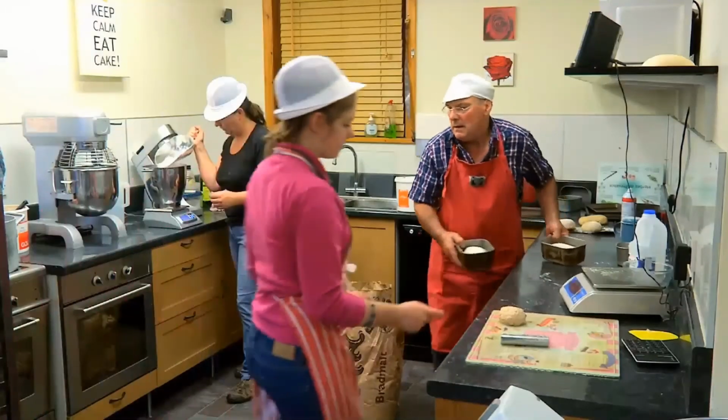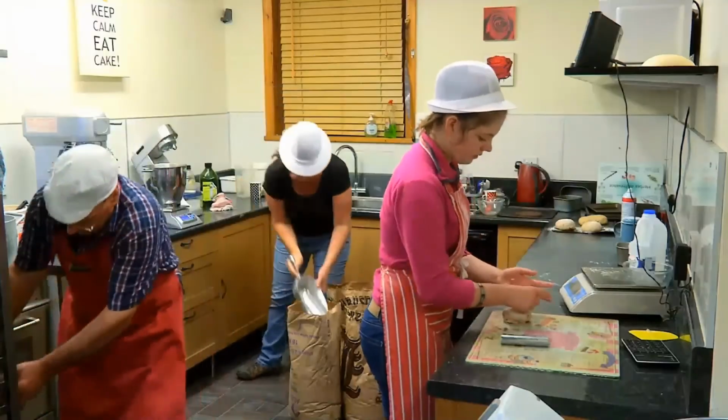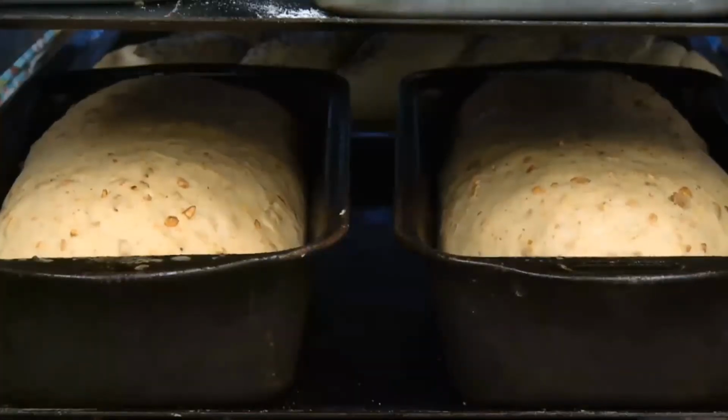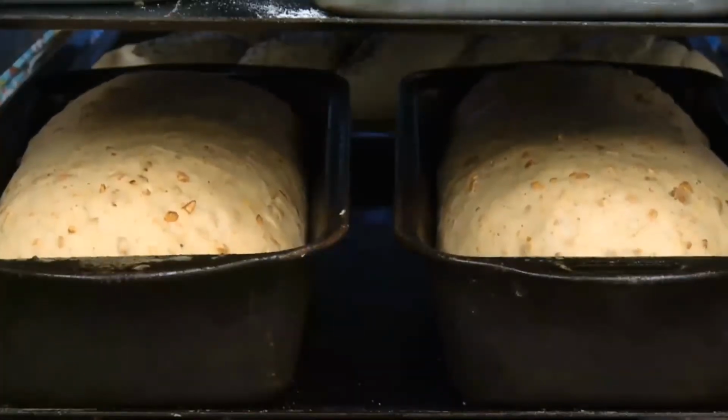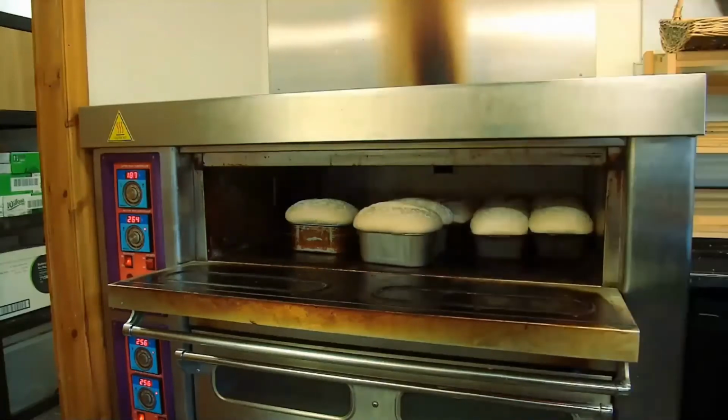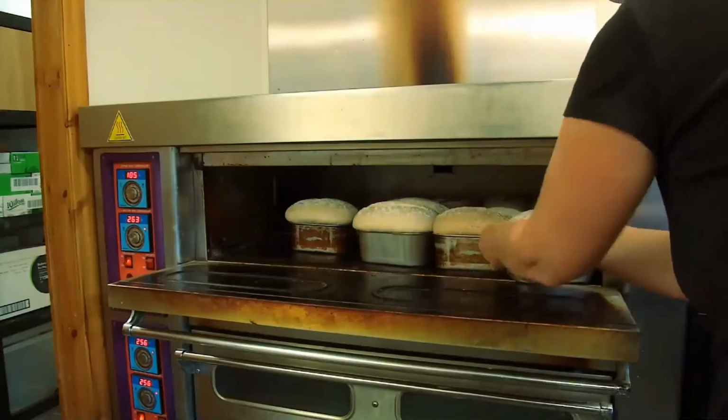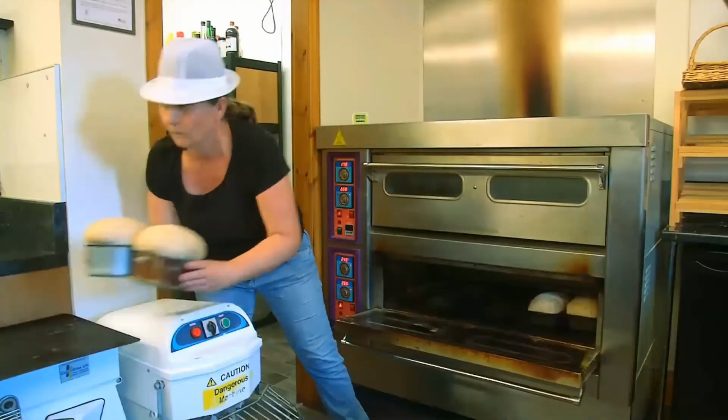Once we've kneaded the bread and it's gone in the tins, it goes on the proving racks and it has to prove. This is where it doubles in size. And you've just got to get it right before it goes in the oven. If it overproves, it sinks back into the tin and flops out over the sides. So you've just got to get it just right.